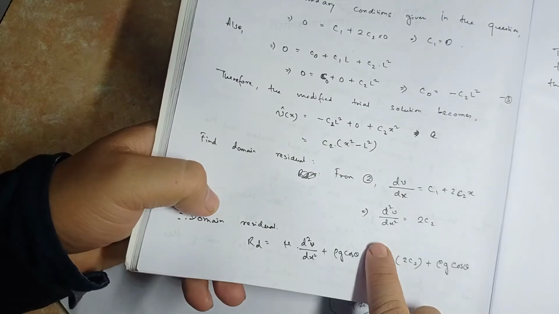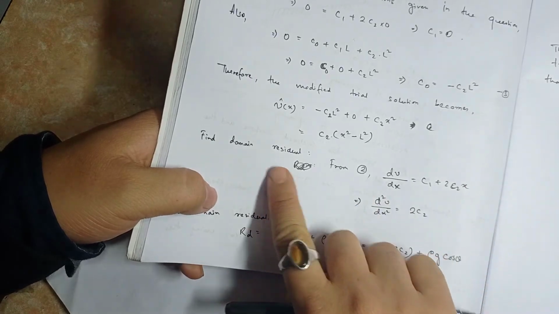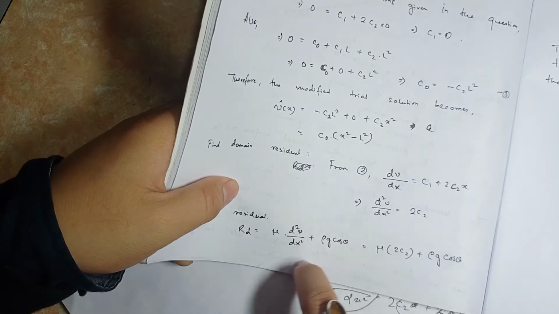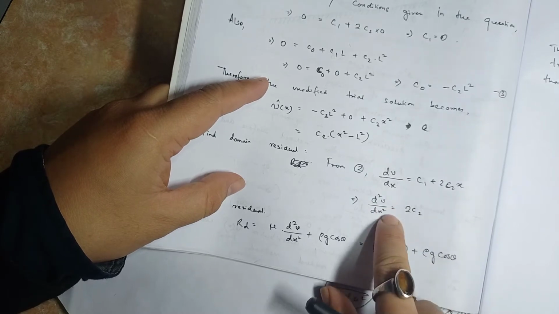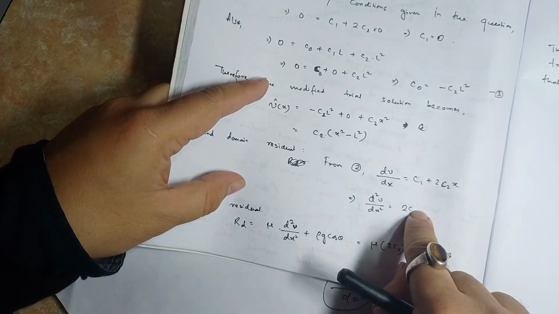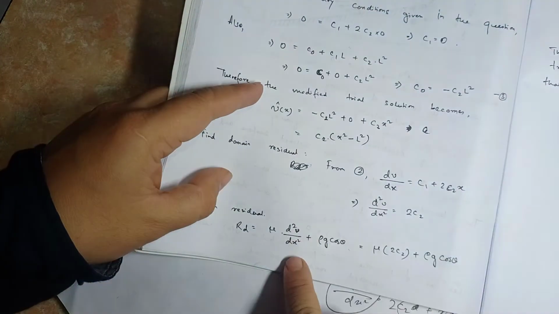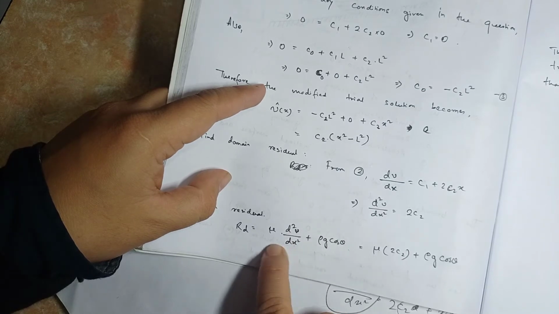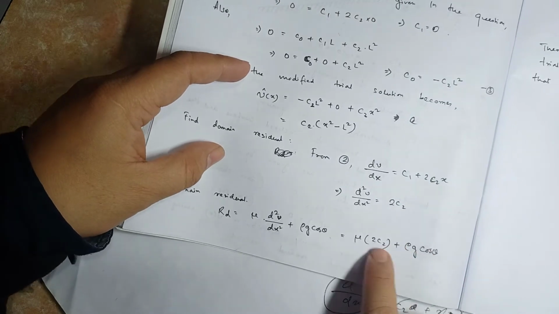Now here we differentiate again and we get d square v by dx square. The domain residual is, as I told you, this expression itself. We want to minimize this, so we put d square v by dx square of the trial function. We can put the whole expression, c naught plus c1 x plus c2 x square, then d square by dx square of the whole thing. So we'll get only this 2c2, that is the same thing.